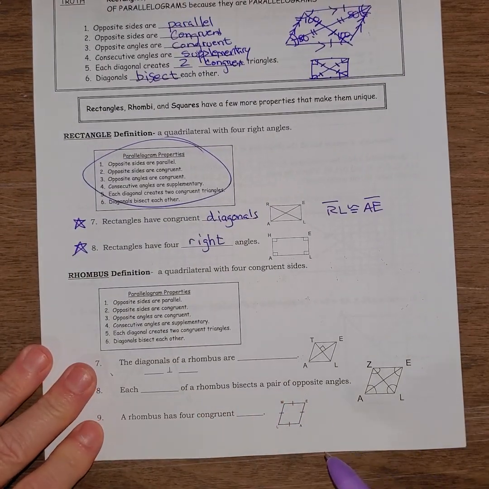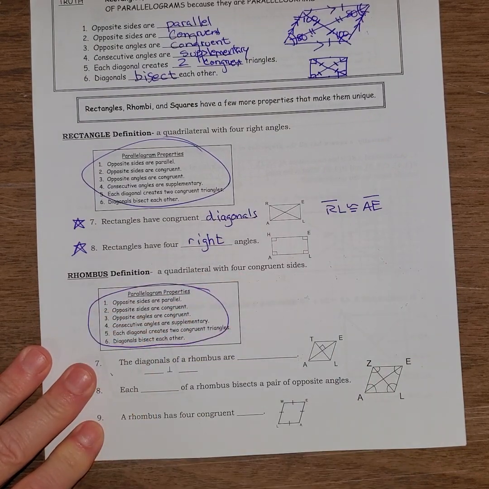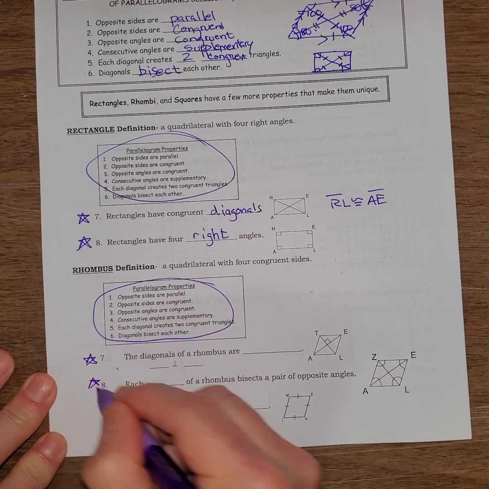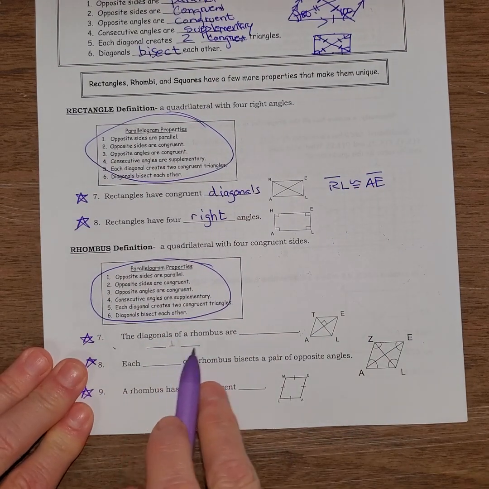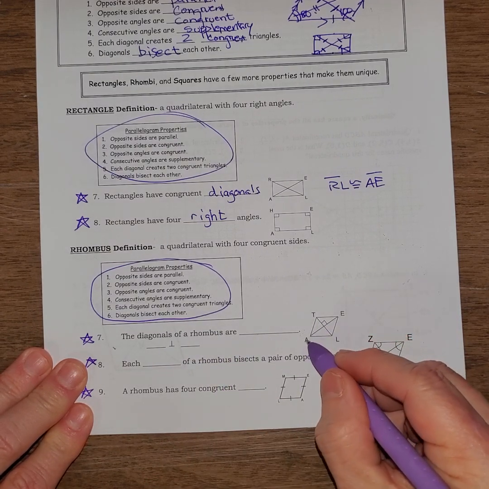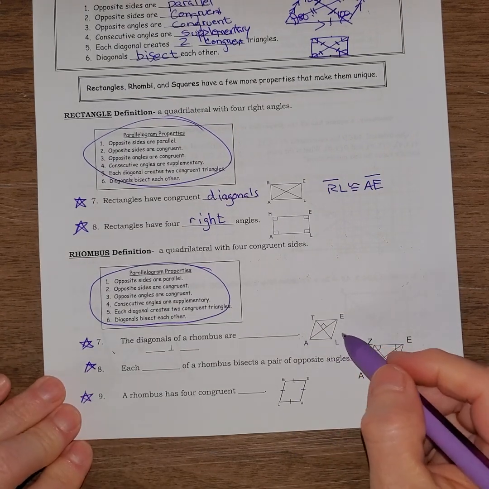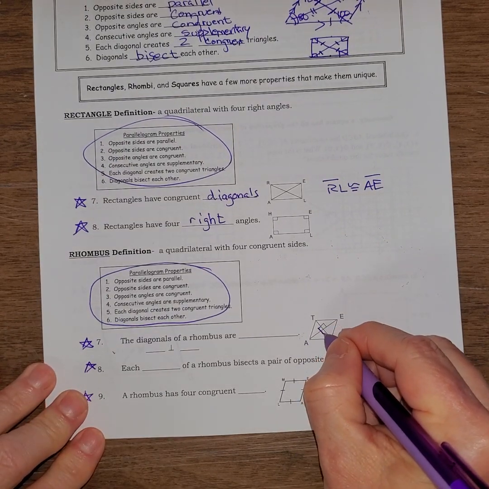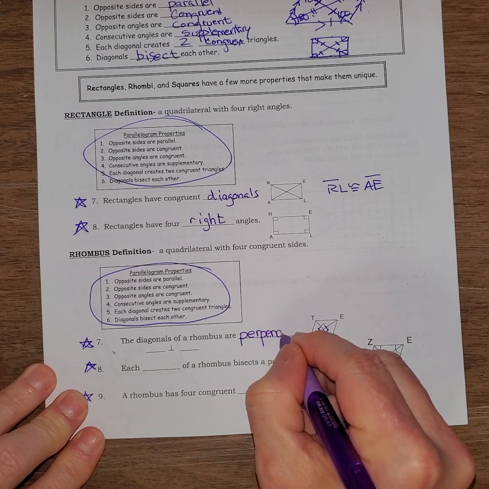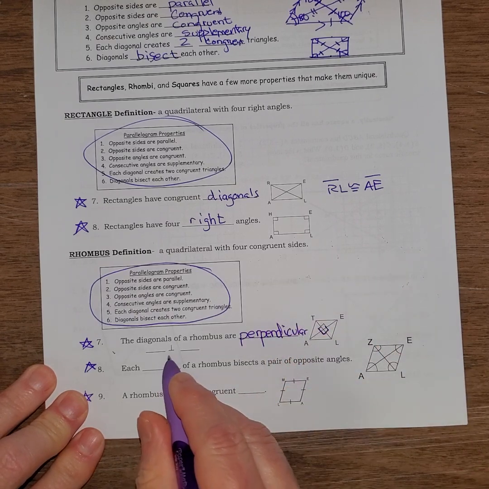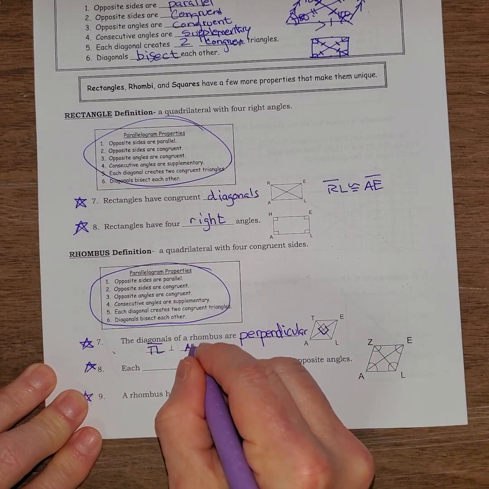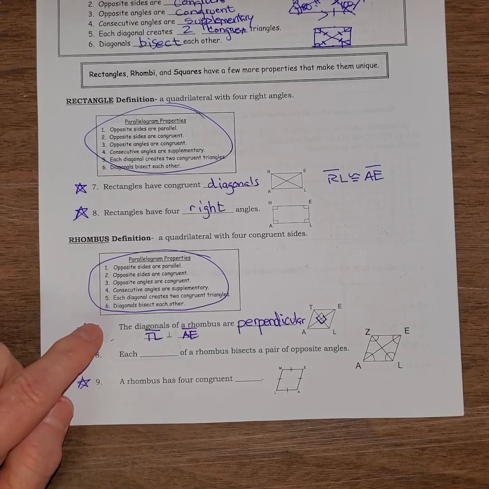Rhombus. A rhombus is a parallelogram, for sure, because it has all six of those qualities, just like we've been talking about, but it has these three extra qualities that make it unique to be a rhombus, okay? So the diagonals of a rhombus, if you notice, are perpendicular, which is kind of neat. No matter how you squeeze it or turn it, it's perpendicular. So all of these are 90. You remember the upside down T means perpendicular, so I'll say TL and AE are perpendicular. So that's one of the qualities that makes it a rhombus.